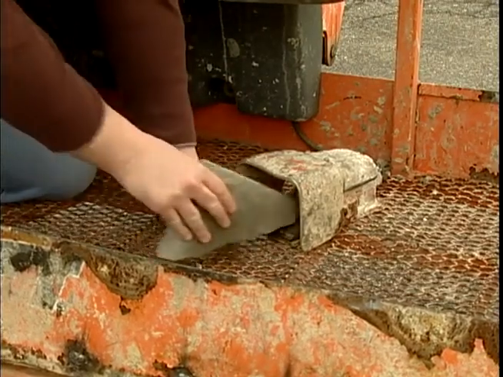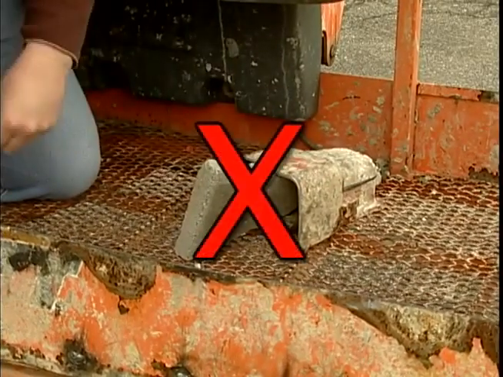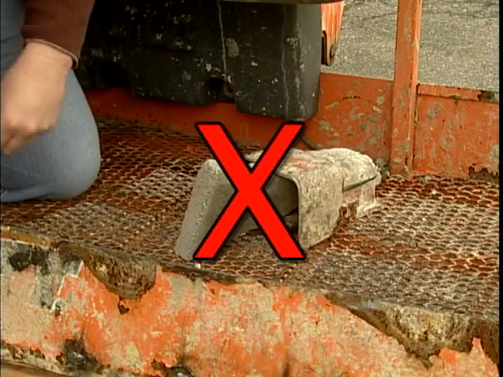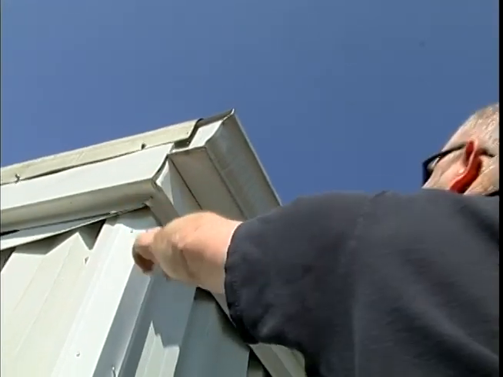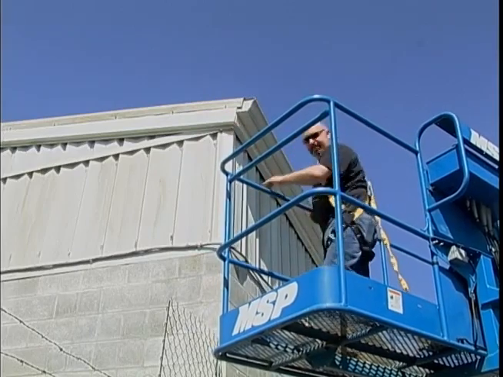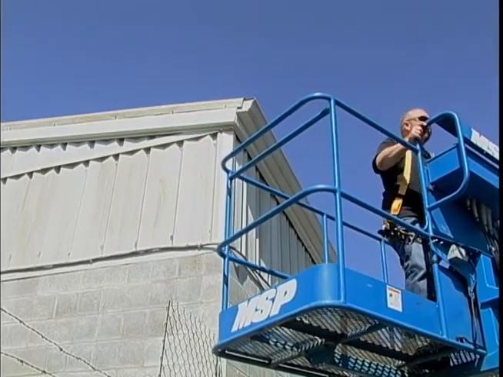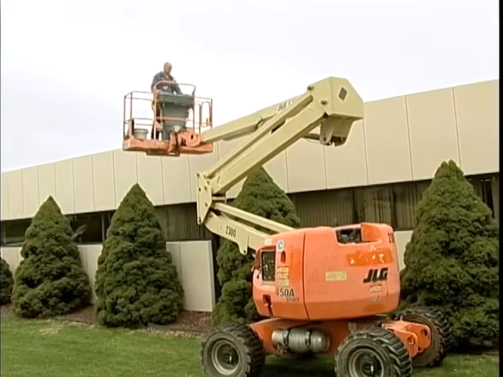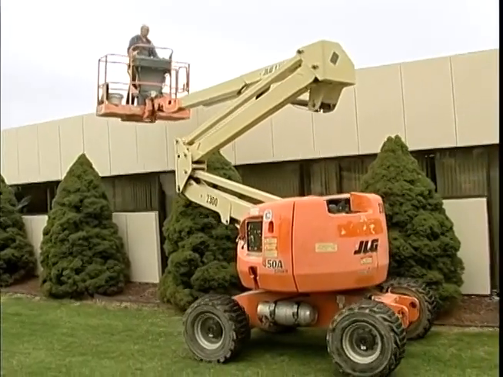Never override hydraulic, mechanical, electrical, or pneumatic safety devices. These are in place to keep the machine operating safely. If the lift can't take you to the work, you may need to move the lift. Consider using another type of lift or use a ladder or scaffold to reach your destination. But never move a lift while it's raised unless it's specifically designed for this purpose.